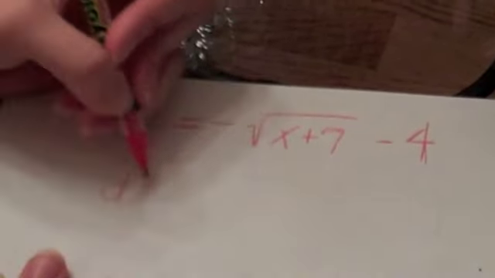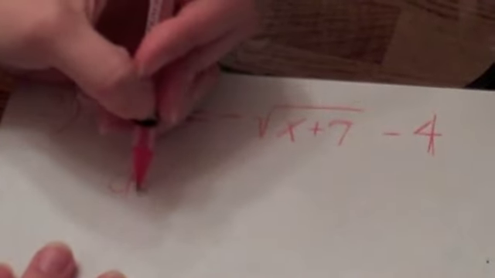By setting what is underneath the radical less than or equal to 0, we will find the domain.